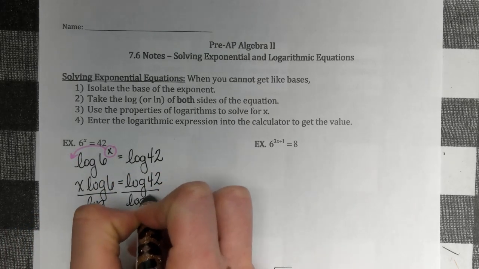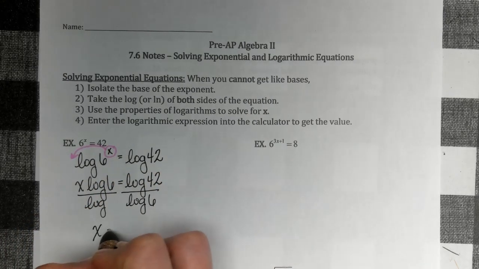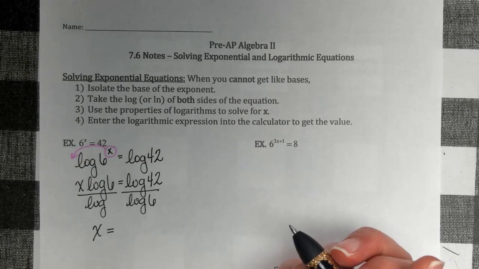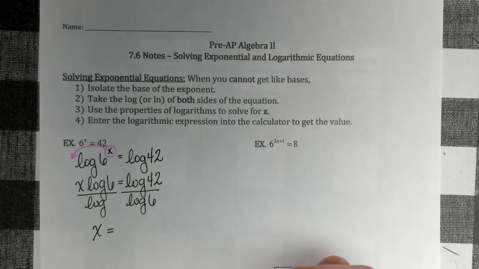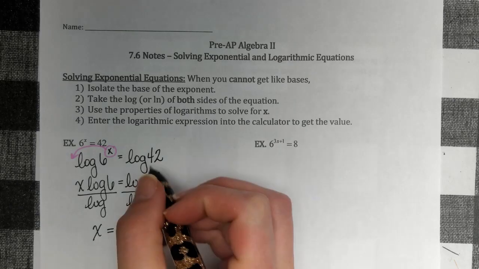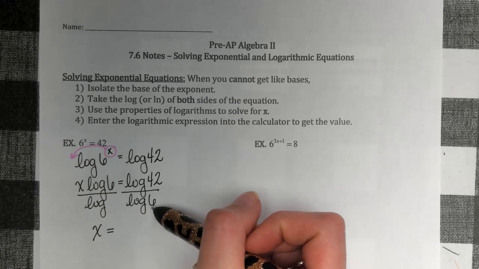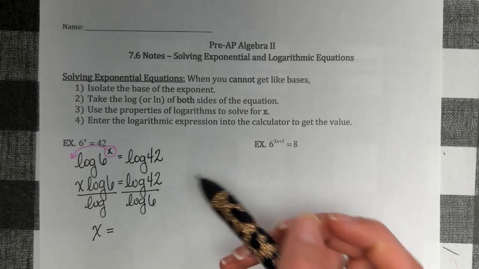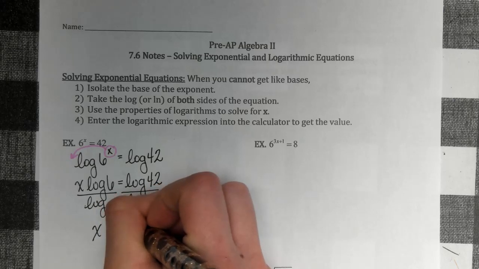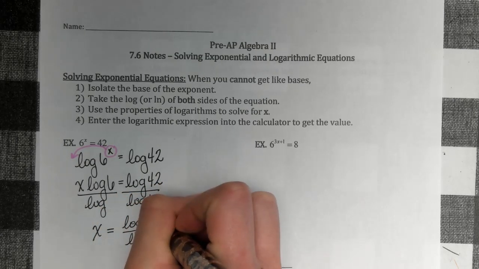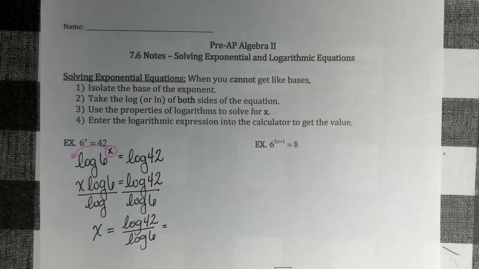Now, I want you to understand that log of 42 divided by log of 6 is not log of 7. You can't just take the numbers and divide those. What you're going to do is type your log of 42 divided by log of 6 in your calculator, and you're going to get a decimal. Let's say we round it to 4 places behind the decimal.